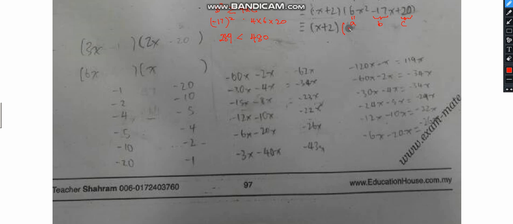So this remains as it is, but there's no solution for this part here. No solution. You can see clearly B squared is less than 4AC.